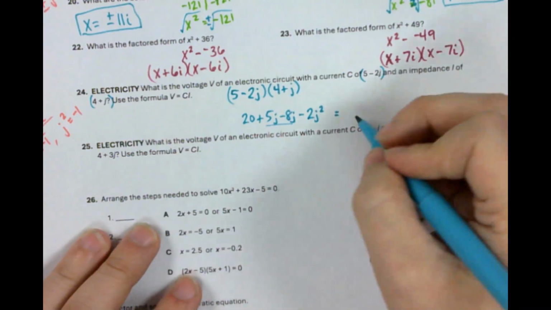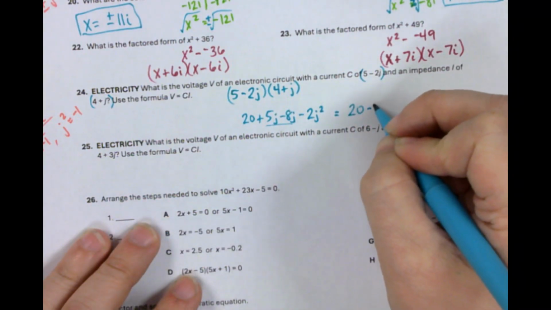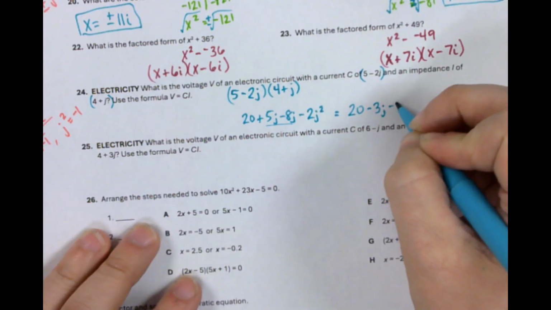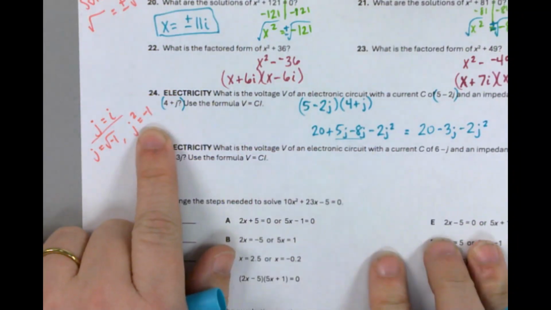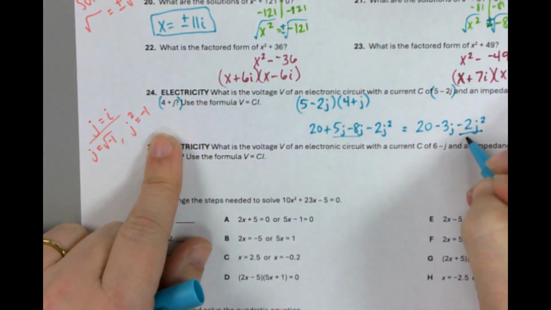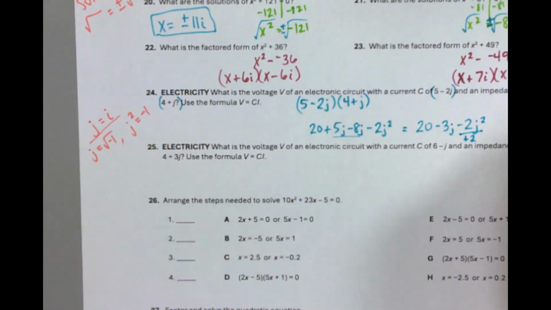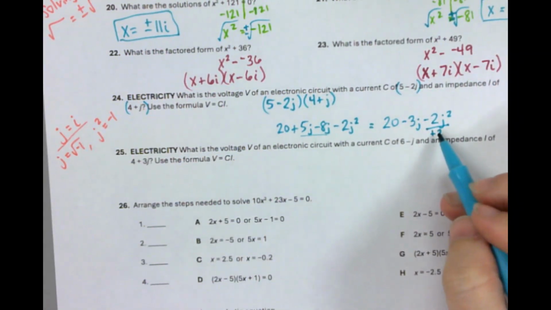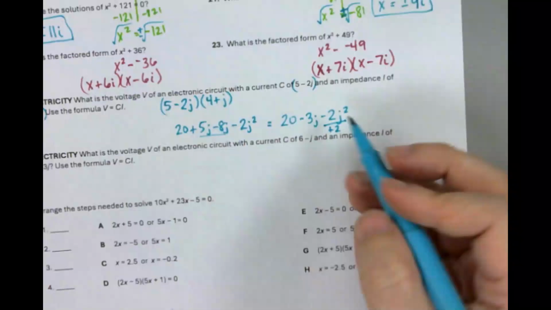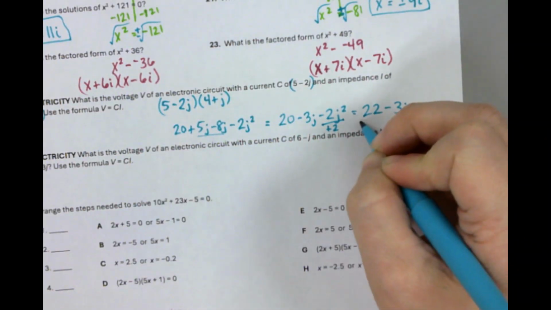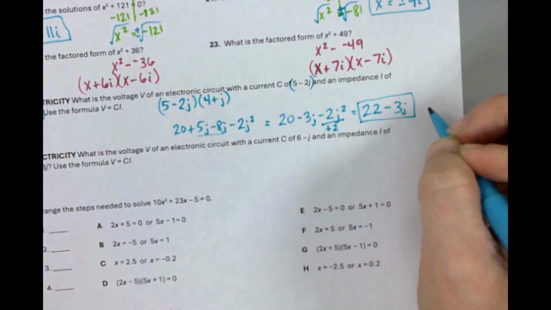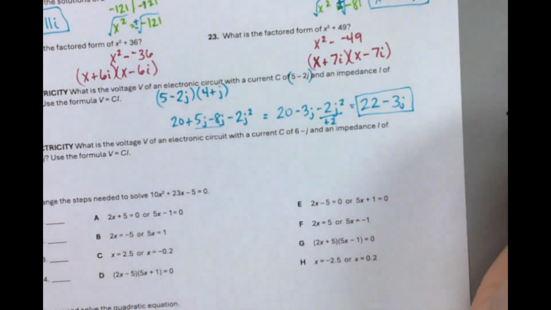I can combine my like terms: 20 minus 3j minus 2j squared. Remember what we said before, j squared equals negative 1. So this is really plus 2. And if this is plus 2, I can combine it with the 20. So then I have 22 minus 3j. So what is the voltage? 22 minus 3j volts.